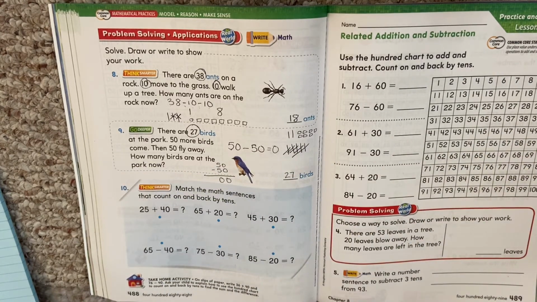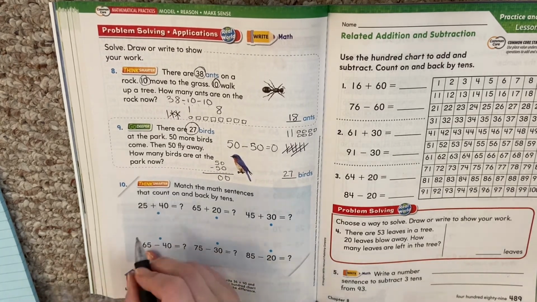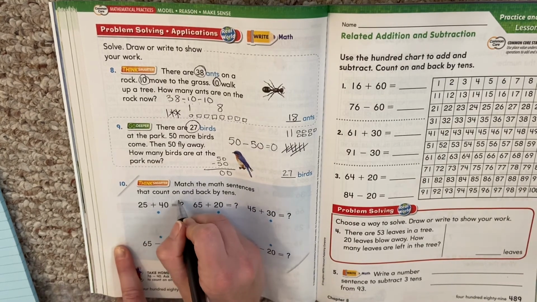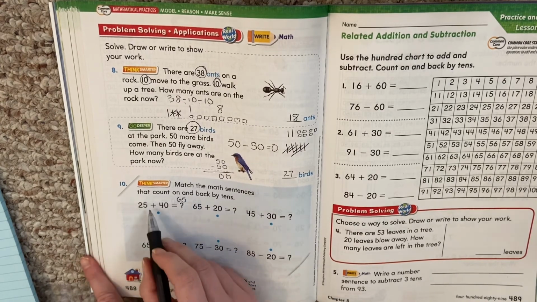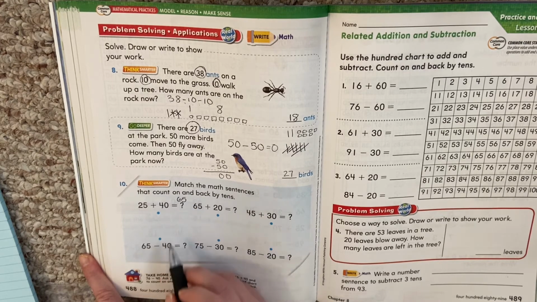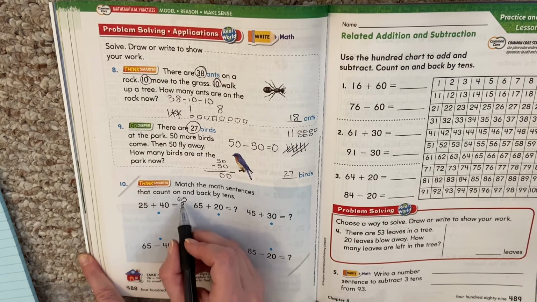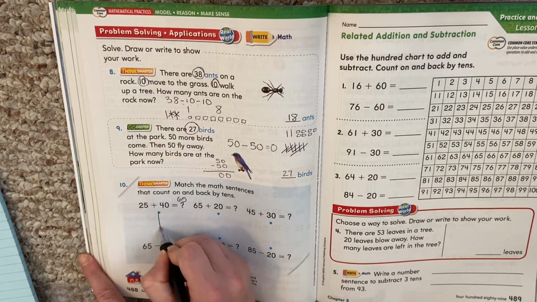All right. If you're hitting play, that means that you solved these and you're ready to go. All right, so you should have solved 25 plus 40. You should have gotten 65. Then you look down here. Which one shows 65 minus one of these small numbers? Hey, 65 minus 40, that would equal 25.